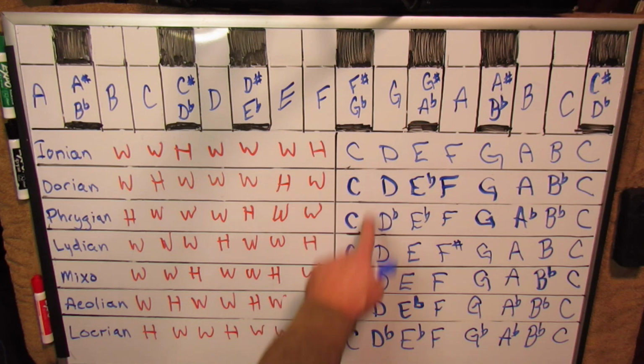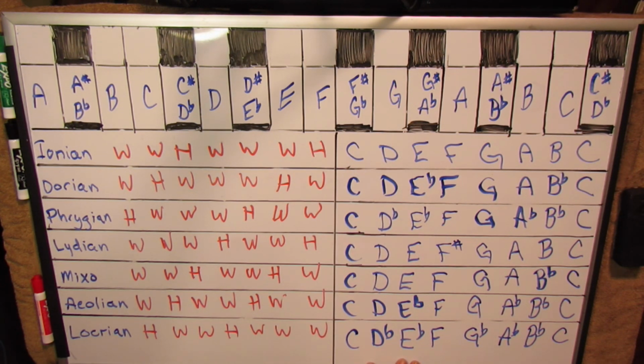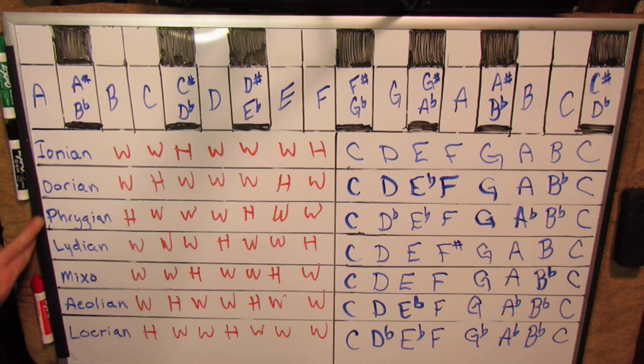If we make the root note C, now we can see what's going on here. We can see some of them have a flatted third. That's interesting, because we know if you flat the third, it makes it a minor scale, right? Now this is the natural order. I don't play loud music after lunch. Ionian, Dorian, Phrygian, Lydian, Mixolydian, Aeolian, Locrian.